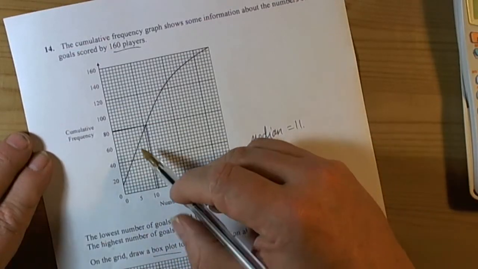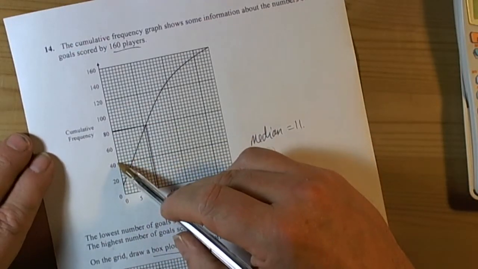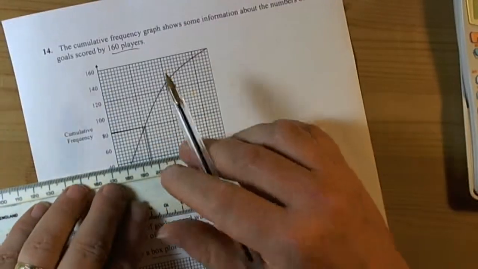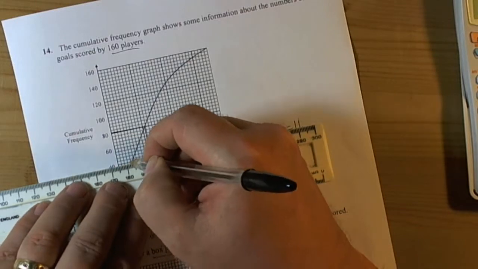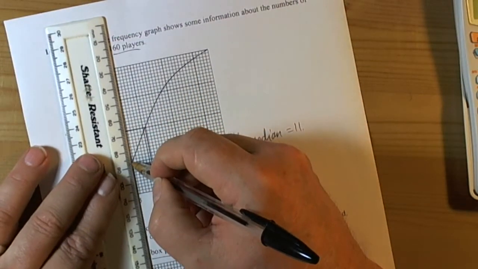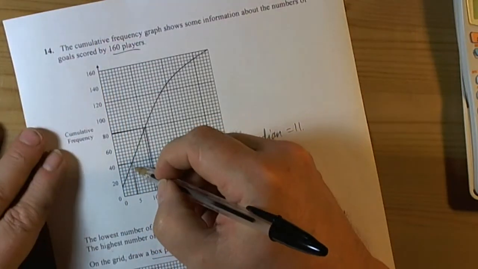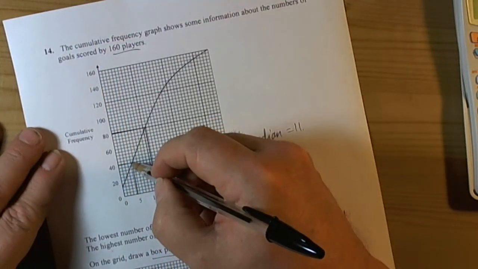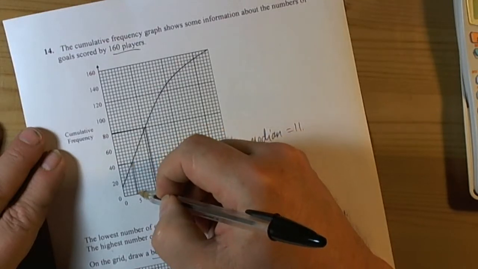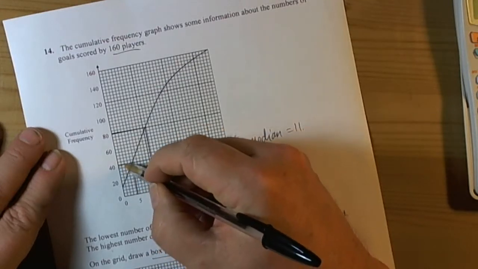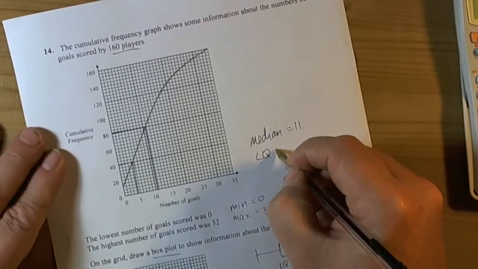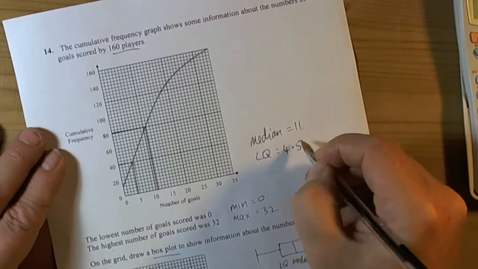The lower quartile we'd find by doing a quarter of the population, so that's the 40th player. So 160 divided by 4. So again, we come across and we come down. And again, we should be careful because we can see by looking at this carefully that it's about halfway between that point. So it's going to be 1, 2, 3, 4.5. So the lower quartile value is 4.5.